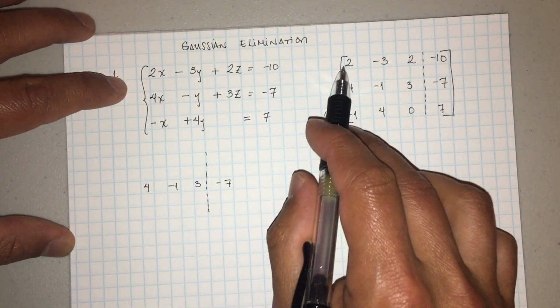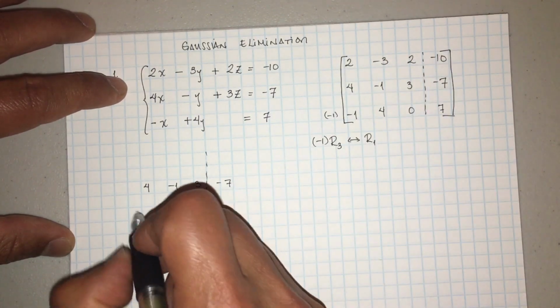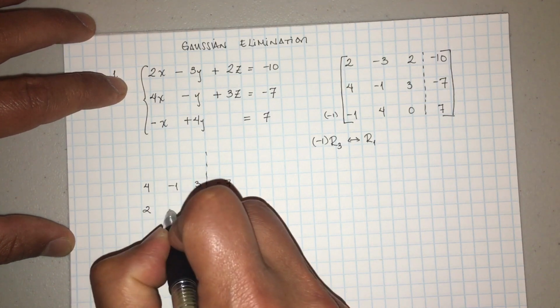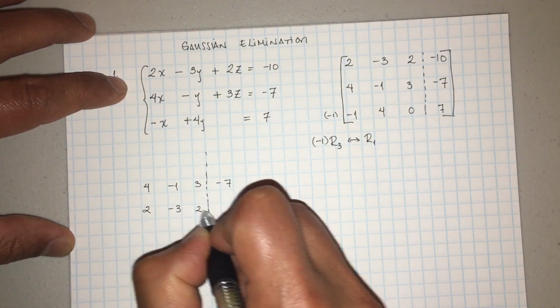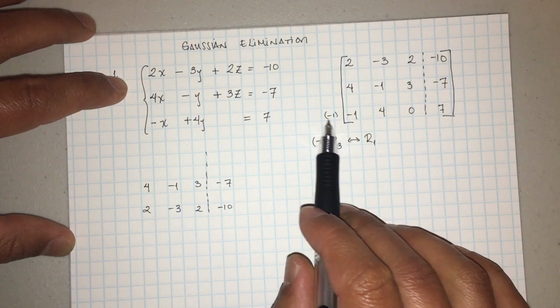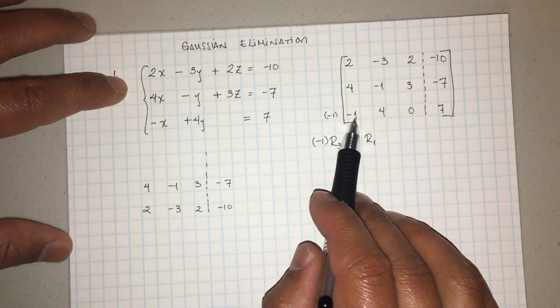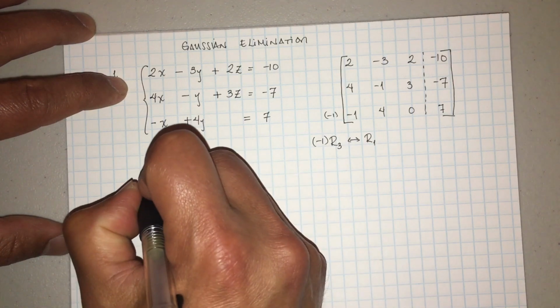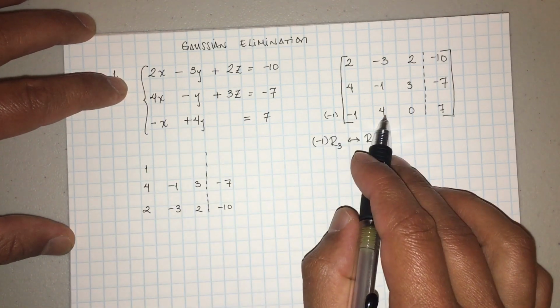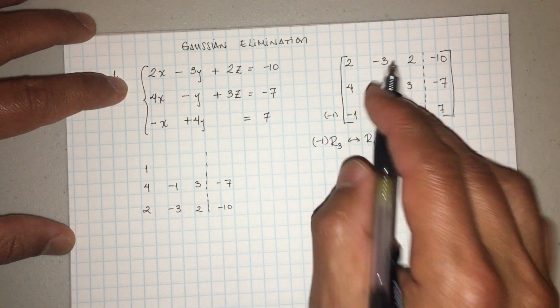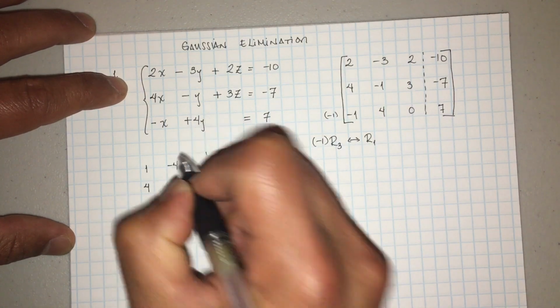And I know this guy is going to be in the bottom. I'm just swapping, switching it. I'm not doing anything. Negative 10. So I'm going to multiply this guy, and I'm just going to swap it with the first row. So negative times negative is a positive 1, so it becomes up here. Negative times 4. Negative 4 is swapped, so it's going to be here, negative 4.